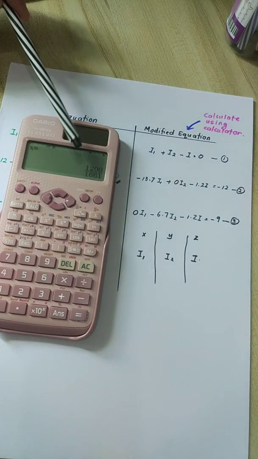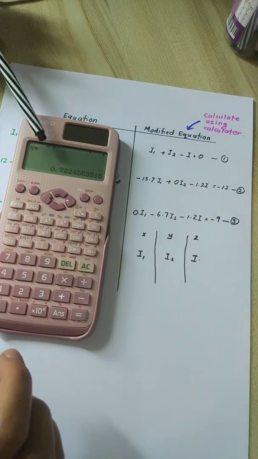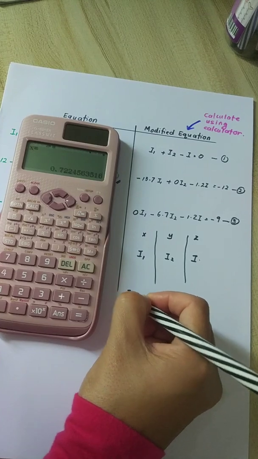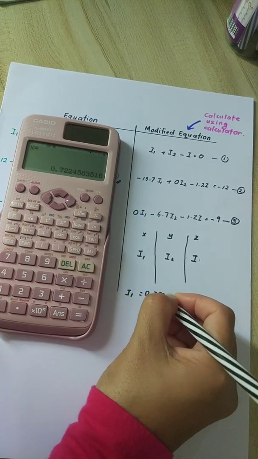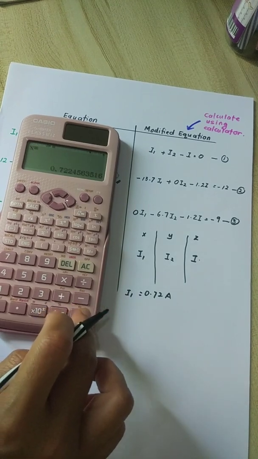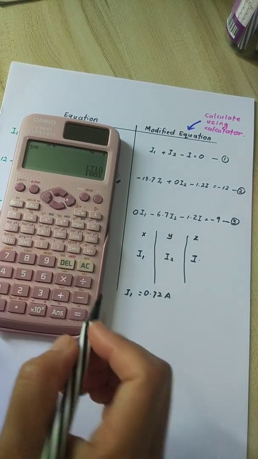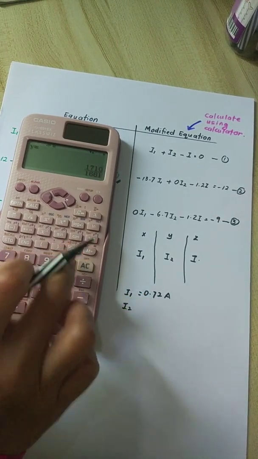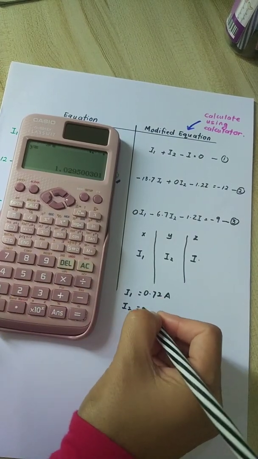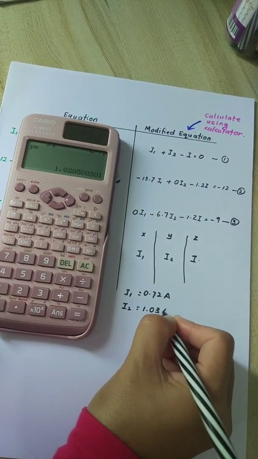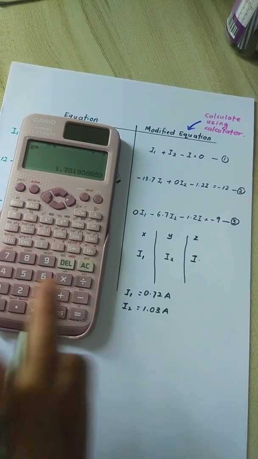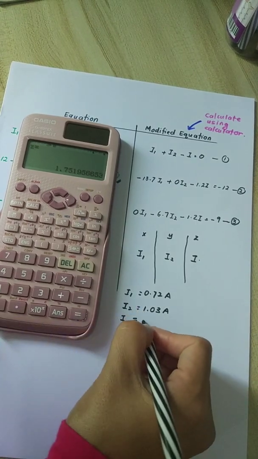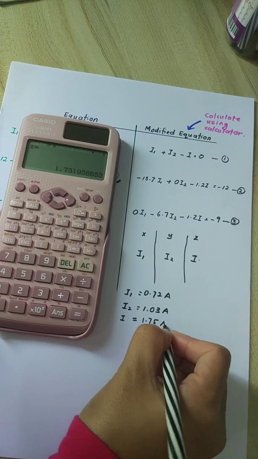You get fraction numbers here, so what you should do is press S-D, then you get the decimal. My I1 answer is 0.72 amperes. Then I press equal again and it goes to Y, which is I2. Press S-D also to get the value in decimal: 1.03 amperes. And the last one I managed to get is my final I, and the answer is 1.75 amperes.